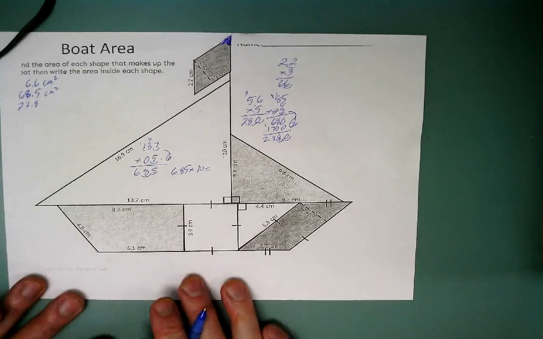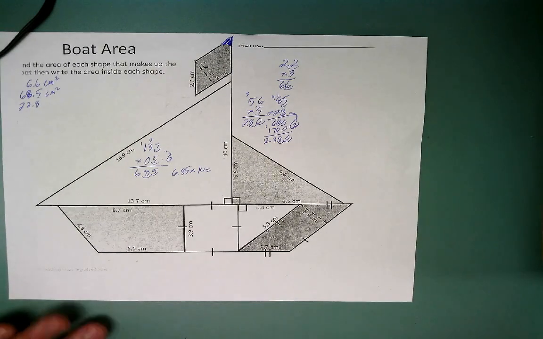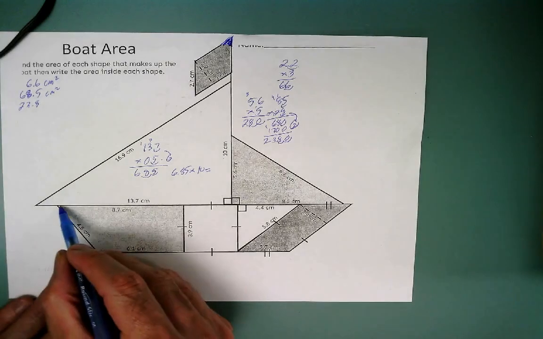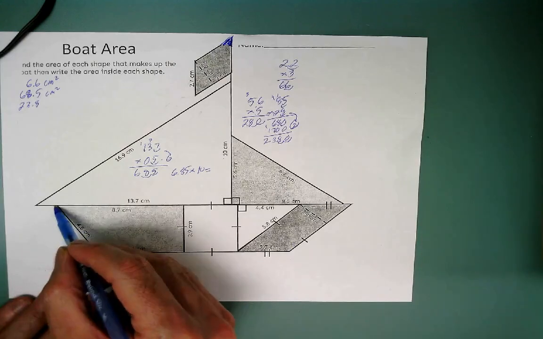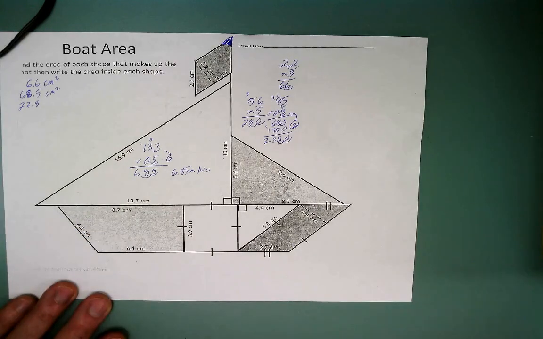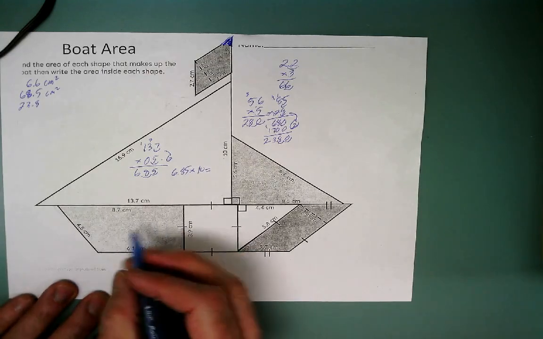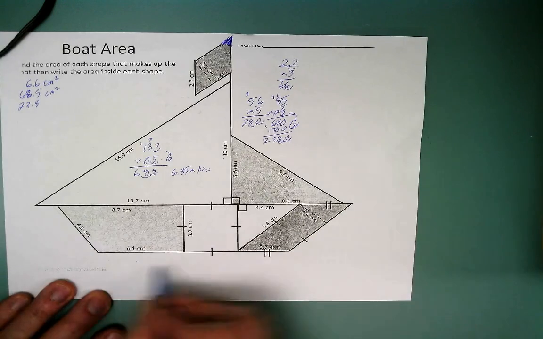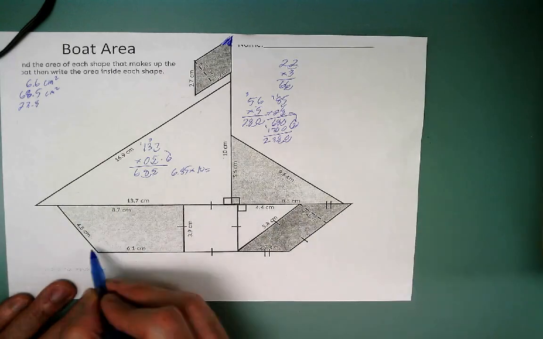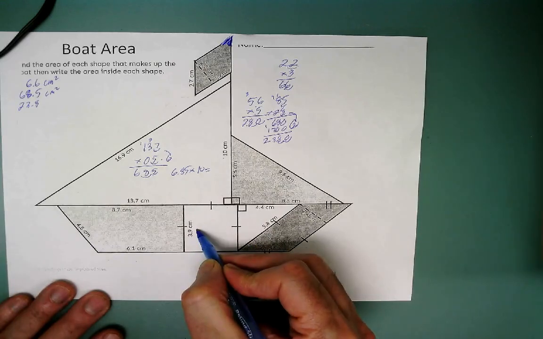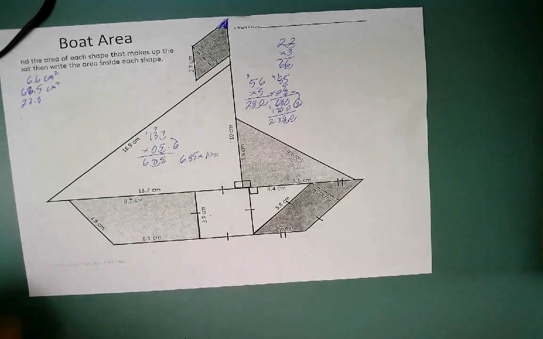Now, here's where there's a shortcut available. The bottom of that boat, what shape is that? If you put them all together, you can call that a trapezoid, right? So if that was a trapezoid, I need this plus this divided by 2, which is the average of the top and bottom, times the 3.9. Let's do that real quick.